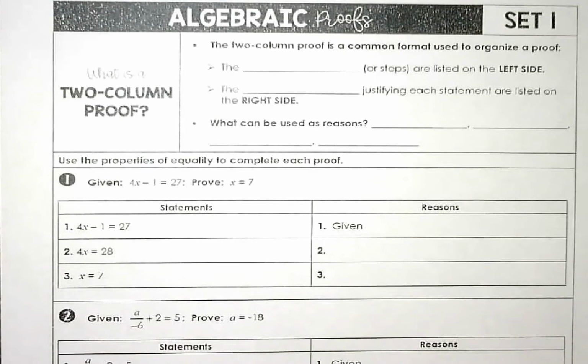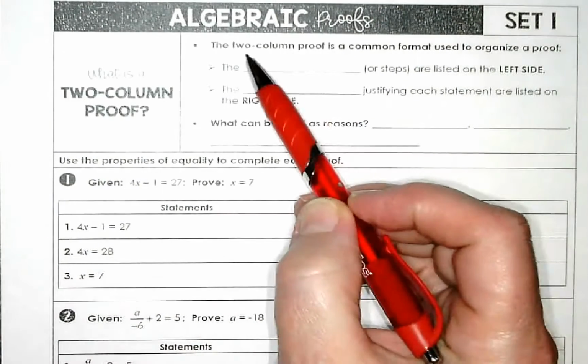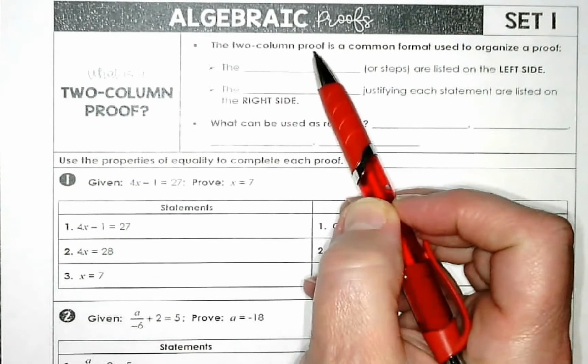Alright, I realized that the last video went a little long, but it just seemed to make more sense to keep going with that. So this is the second part of it, but we're still going to use our algebra skills to help us transition into our geometry proofs. Often, in fact most of the time, geometry proofs are organized in what we call a two-column proof.